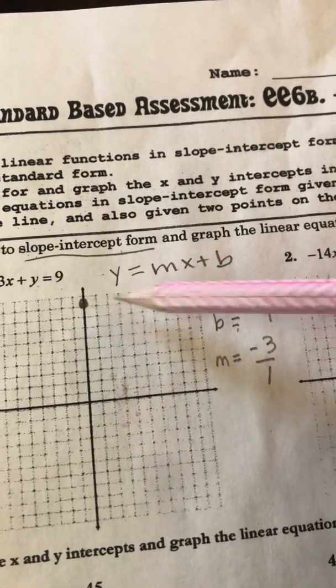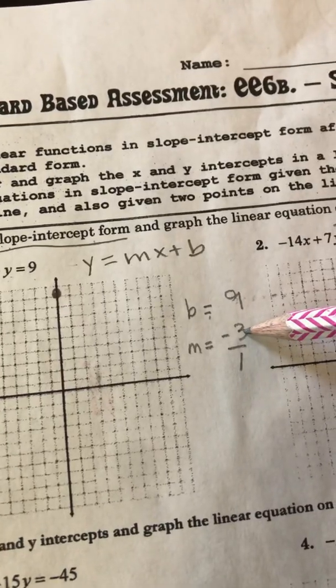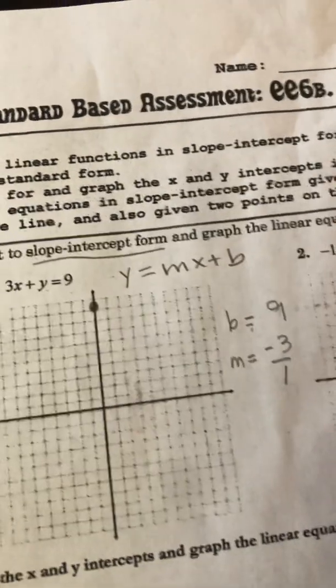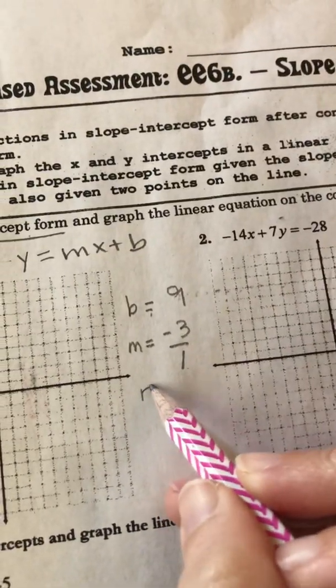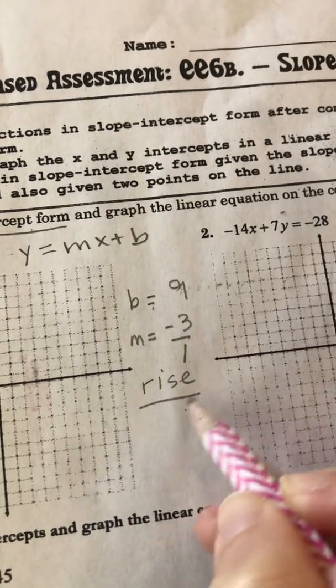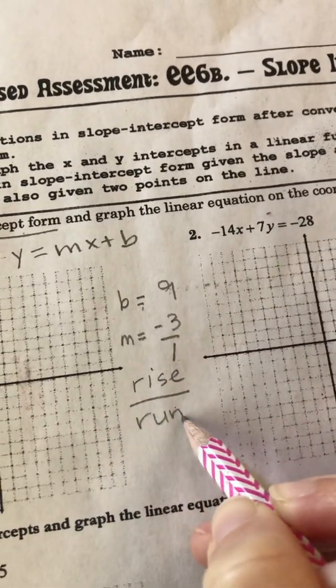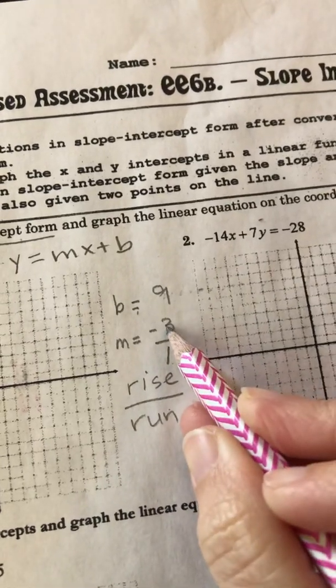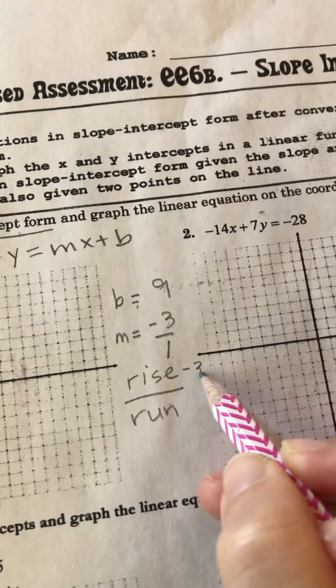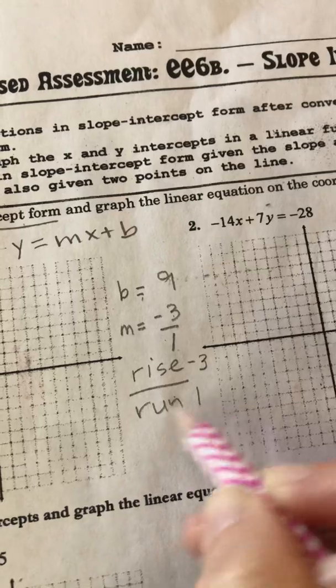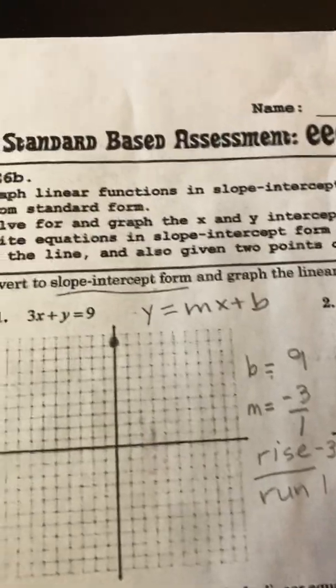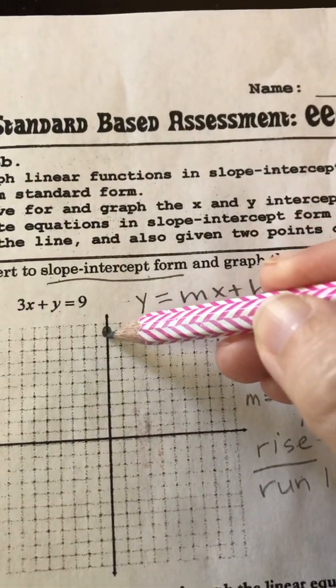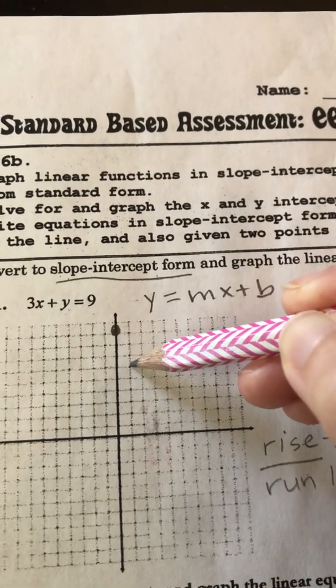And then I have to graph my slope. My slope is negative 3 over 1. So remember guys, this is rise over run, and I know this is a review from a while ago, but some of us are still not quite getting it. So rise is negative 3, so that means we go down 3. The run is 1, so we go right 1. So that's what I'm going to do from here. I'm just going to go down 1, 2, 3, over 1.